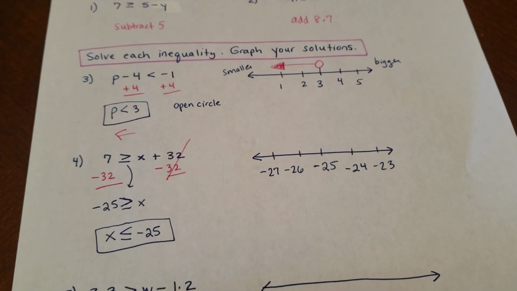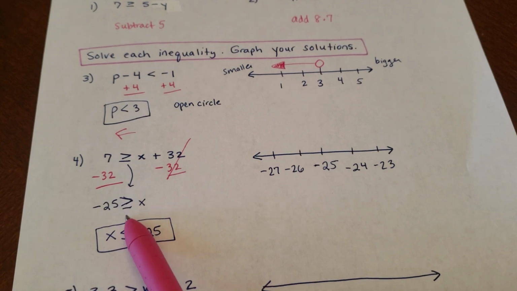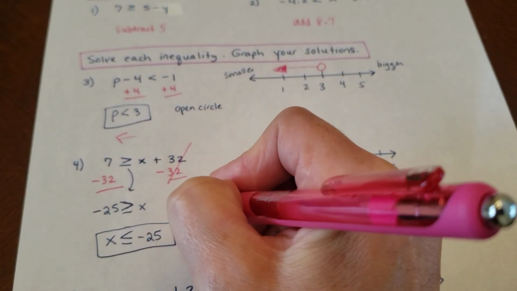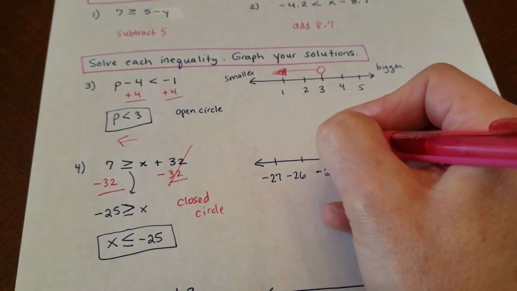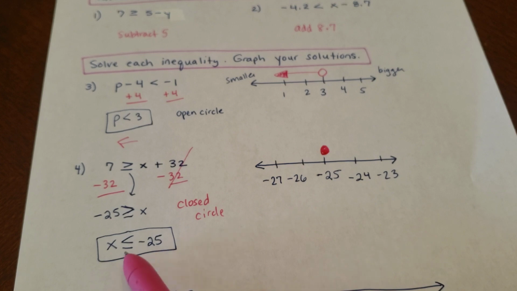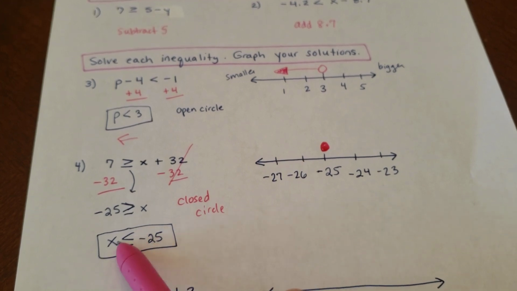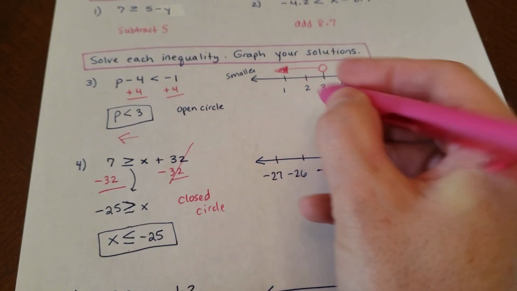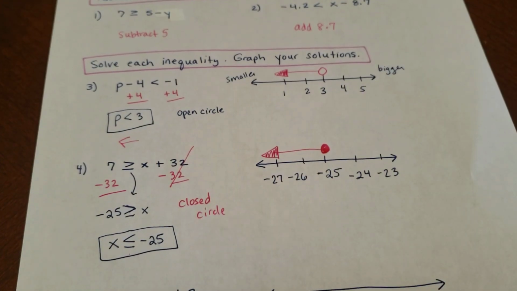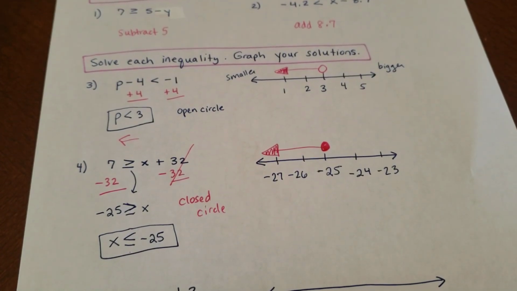Then you're going to notice that you have this bar. This bar means you're going to have a closed circle. Closed circle on negative 25, and we're going to point to the left just like our arrow does, and you'll have something like that. And this should be review.